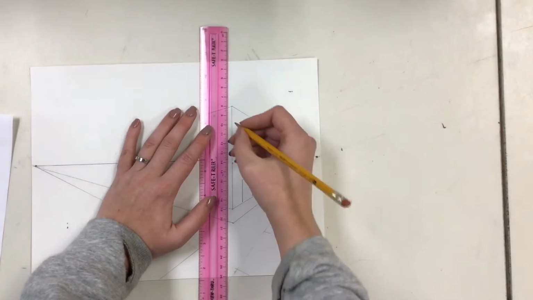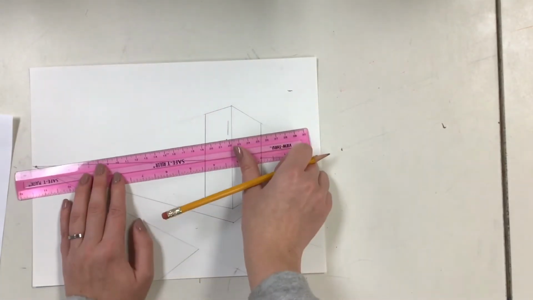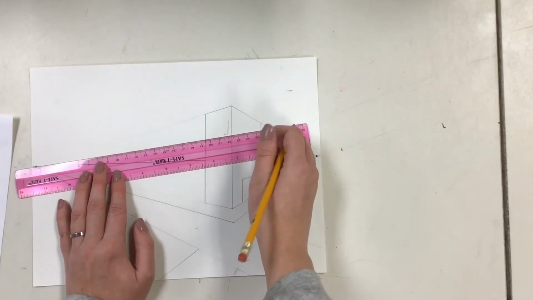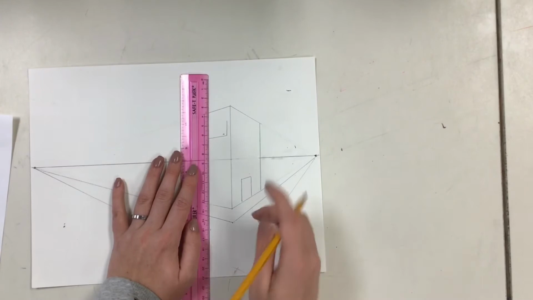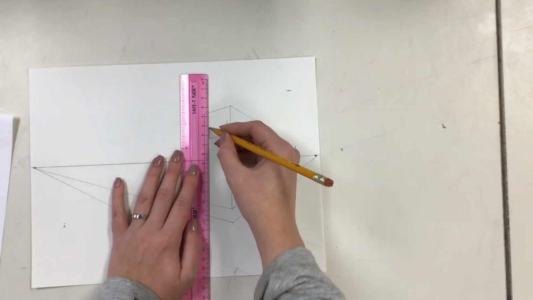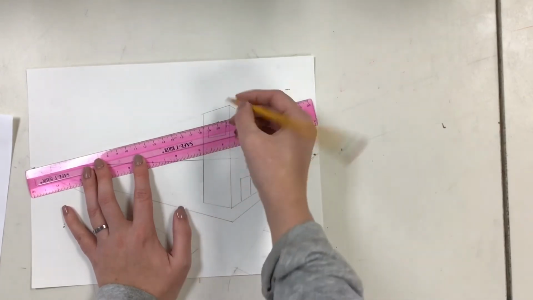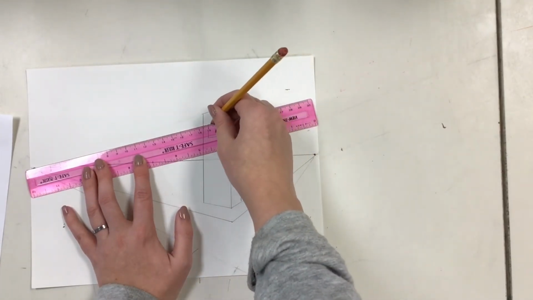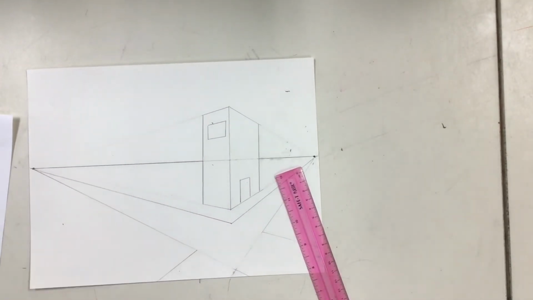So I'll do vertical line, vanishing point, vertical line, vanishing point. And that's how you make a building.